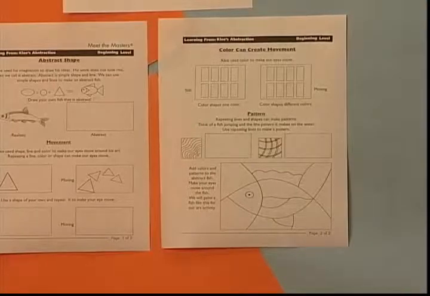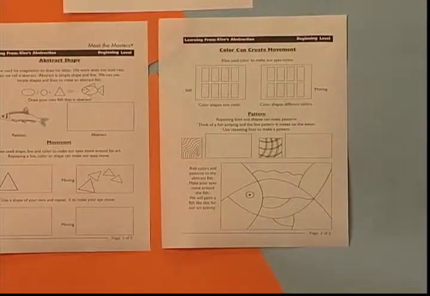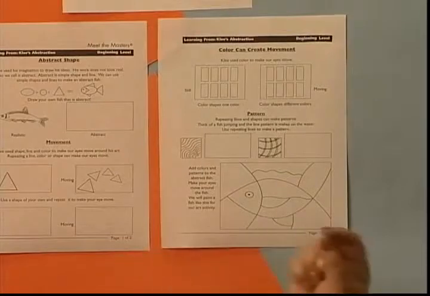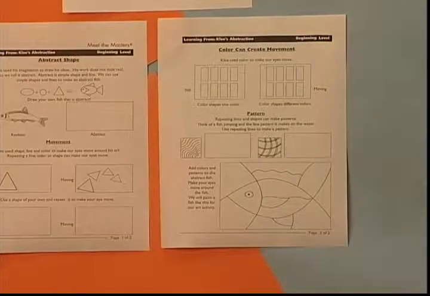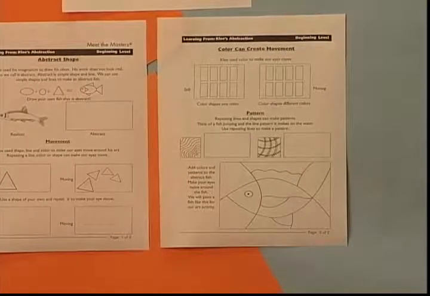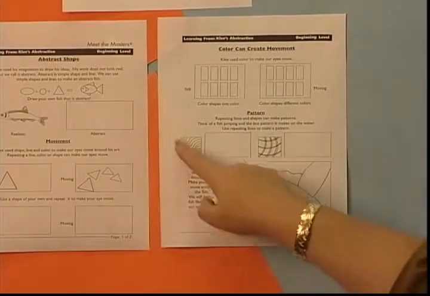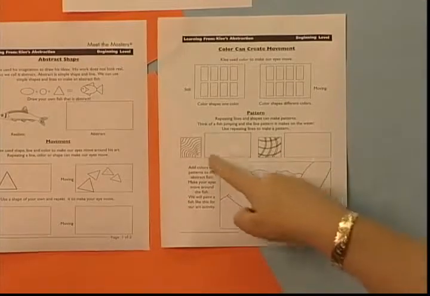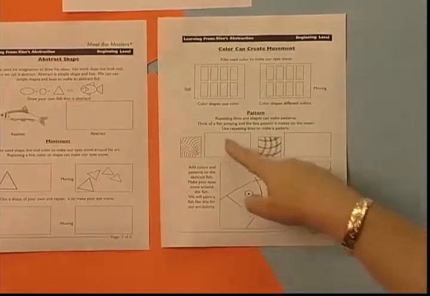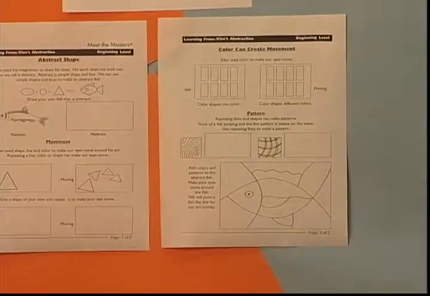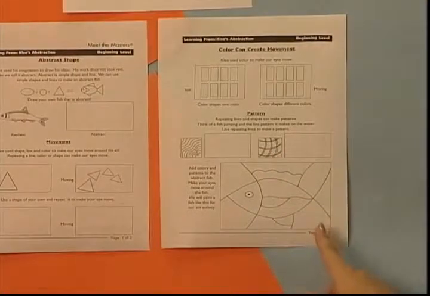Pattern. Repeating lines and shapes can make patterns. Think of a fish jumping and the line pattern it makes on the water. Or you can even remind the children of when you throw a stone in a still area of water, the ripples, the pattern that it creates. Use repeating lines to make a pattern. And here's a sample. Children can do this kind of wavy, rippling effect, or even almost a plaid effect by using lines together.